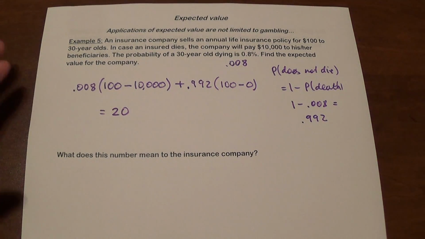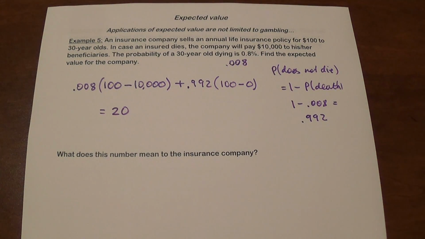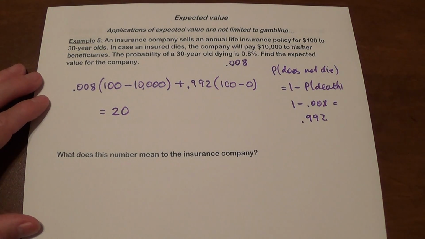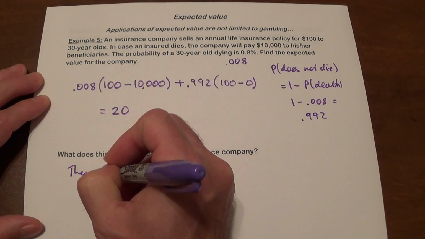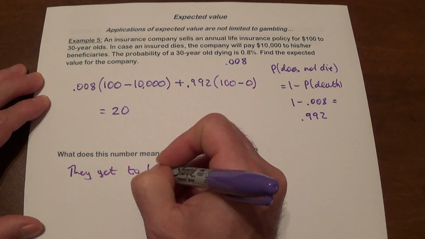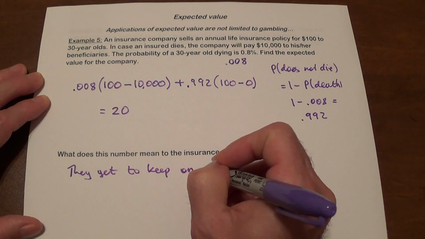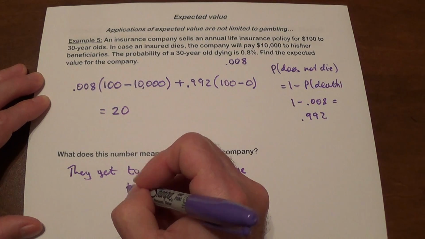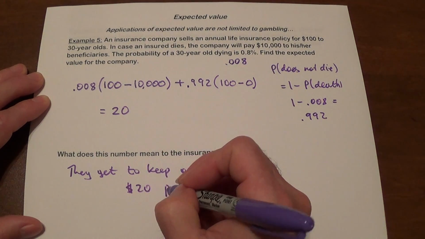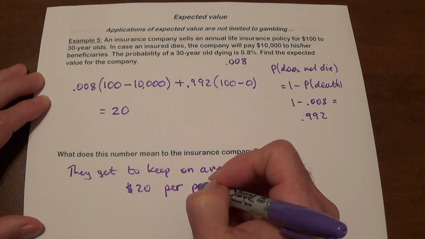So what does this number mean to the insurance company? They sell their policy for $100, and if they sell enough policies, they get to keep, on average, $20 per policy sold.